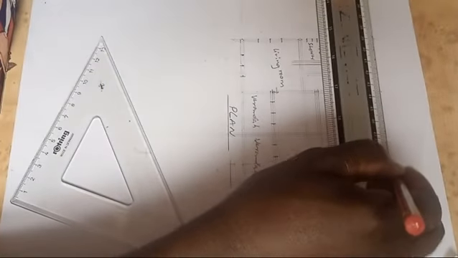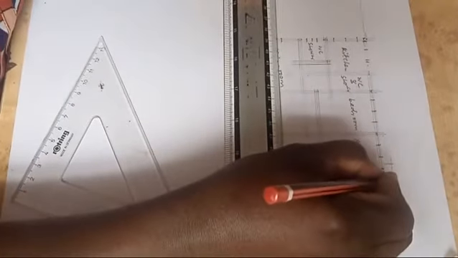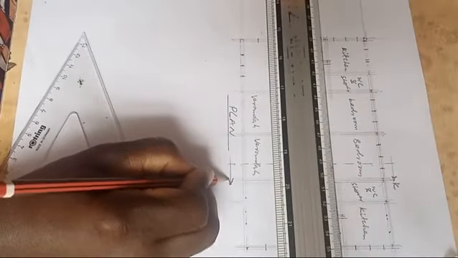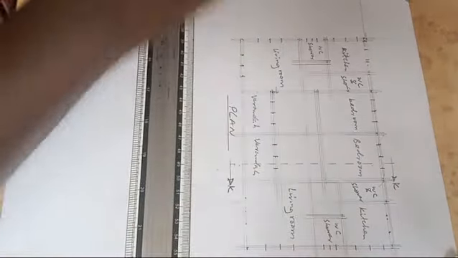So put a horizontal line to it. The horizontal line here. Put the arrow and write K. Put the arrow and write K. So you have done that.